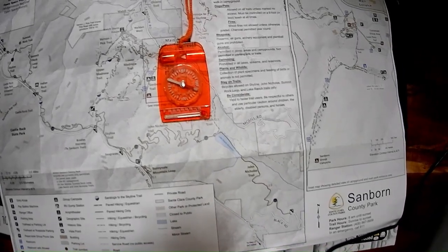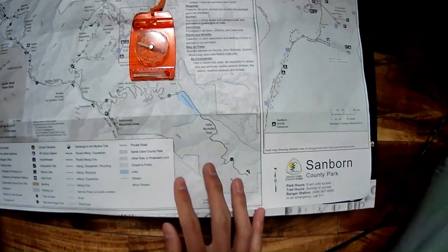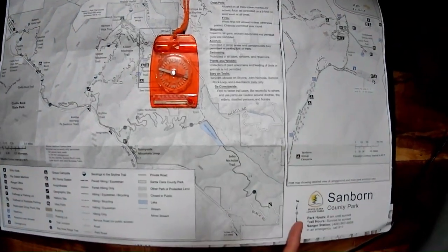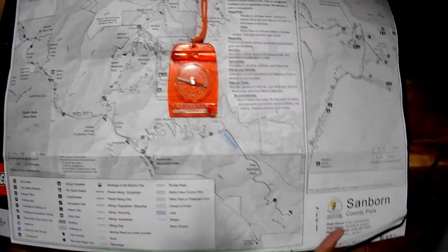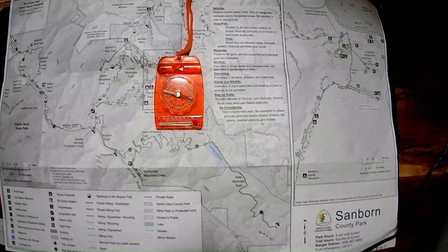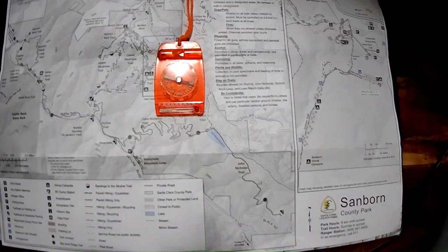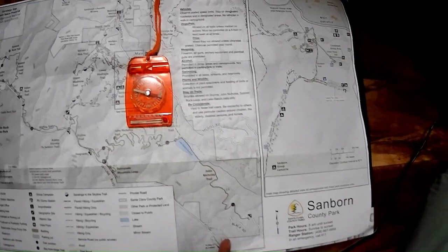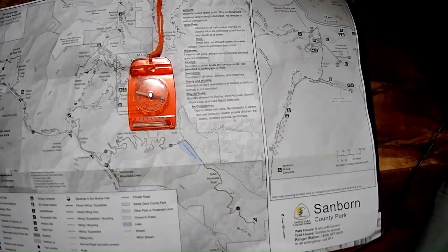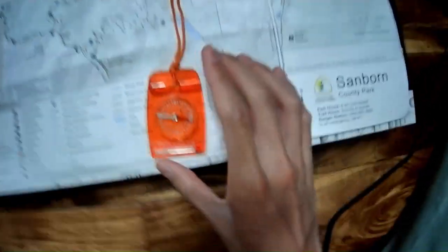You can search out the angle of declination online, or you'll see it on the map. In this case, for this map, for Sanborn County Park in Saratoga, California, the angle of declination is -6 degrees. If the angle of declination is negative, it means it's westward by that amount. And if it's positive, it means it's eastward by that amount. So for this location, the angle of declination is -6 degrees, meaning it's 6 degrees westward because it is negative.